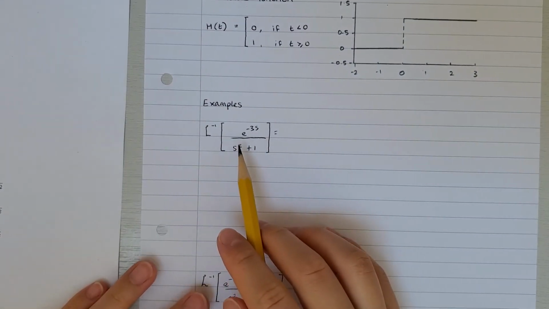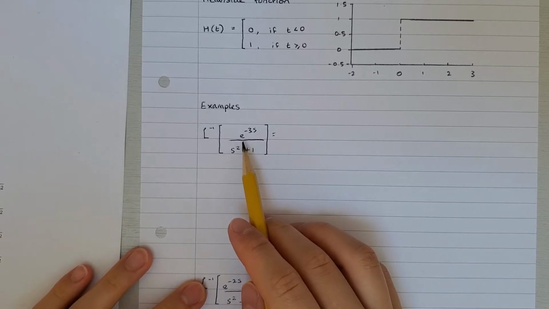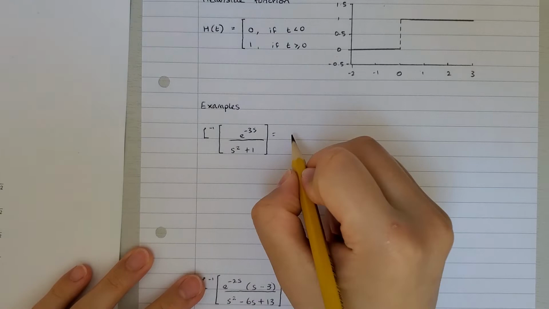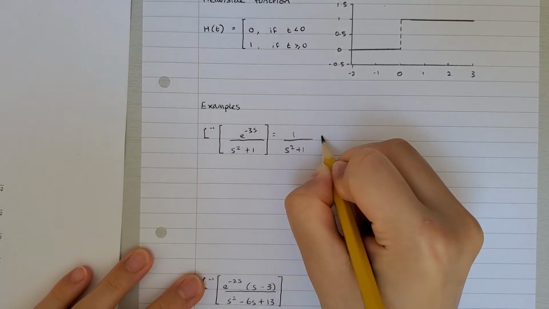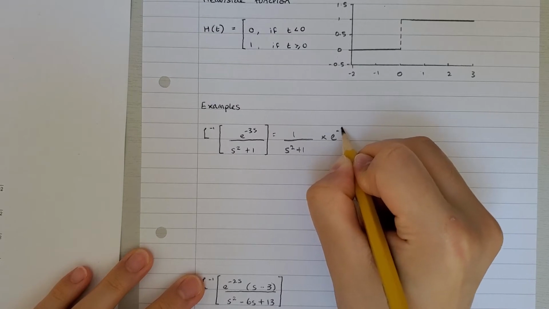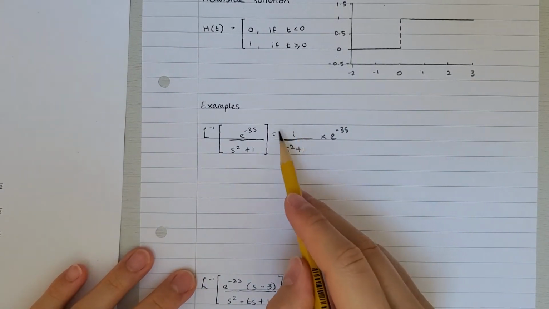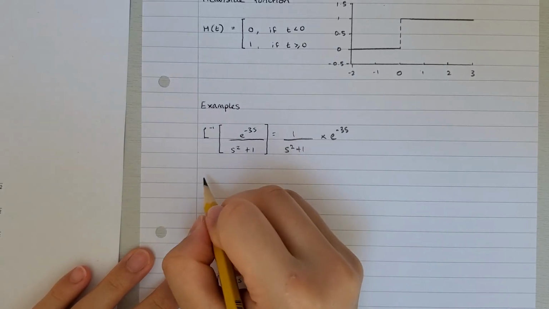So we have e to the power of negative 3s over s squared plus 1. That can be separated into 1 over s squared plus 1 multiplied by e to the power of negative 3s. So we want to find the inverse of 1 over s squared plus 1.